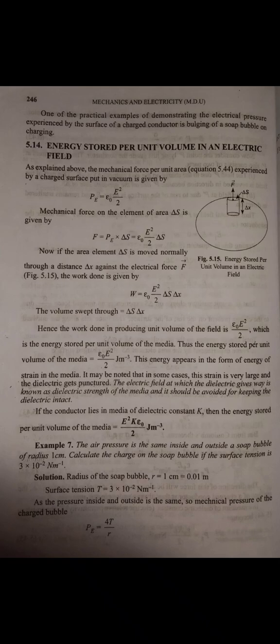It may be noted that in some cases this strain is very large and the dielectric gets punctured. The electric field at which the dielectric gives way is known as the dielectric strength of the media, and it should be avoided for keeping the dielectric intact. If the conductor lies in a media of dielectric constant K, then the energy stored per unit volume of the media is equal to K epsilon naught E square upon 2 joule per meter cube.